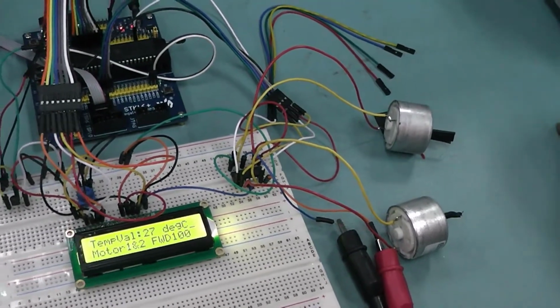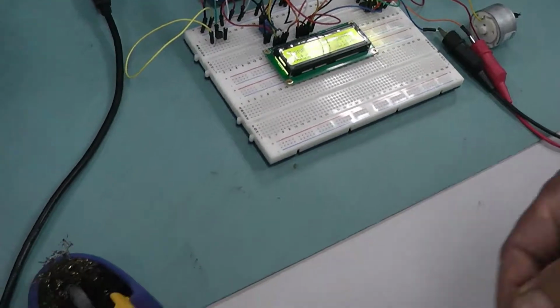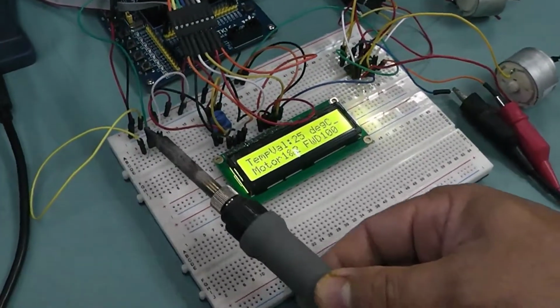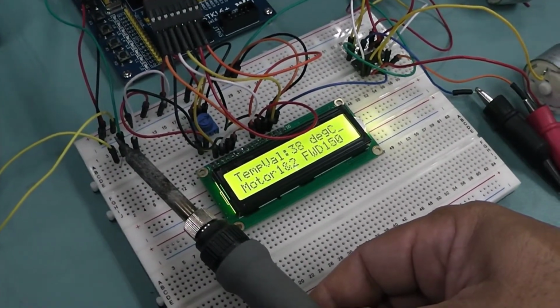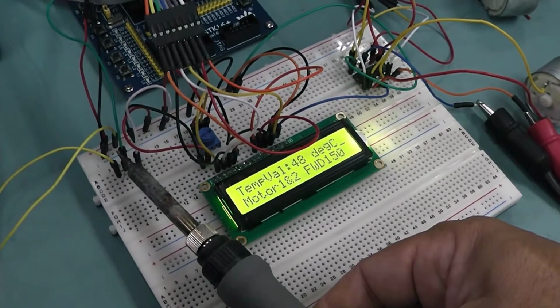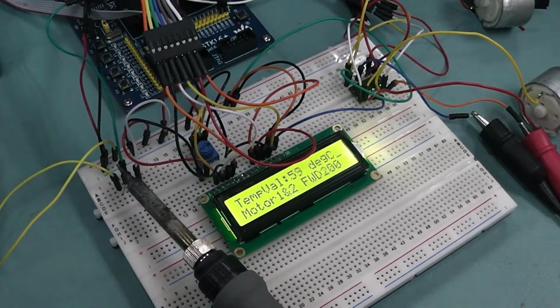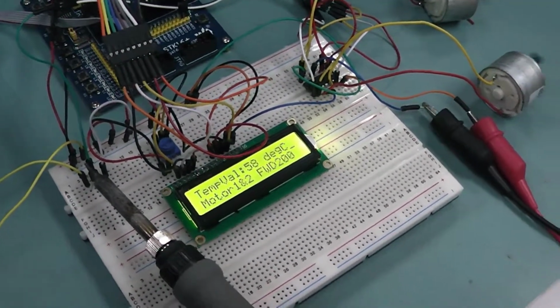Now we heat the temperature sensor. I am using a solder iron to heat the temperature sensor, and the temperature will grow up. The temperature is growing up, and we can see the movement of the motor.